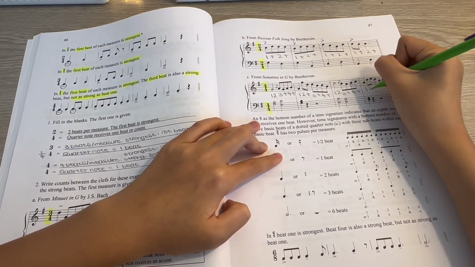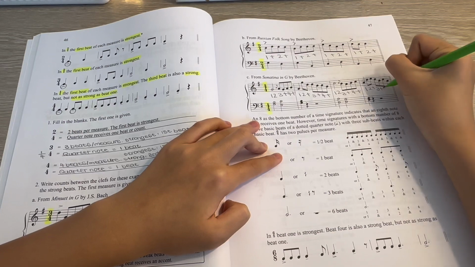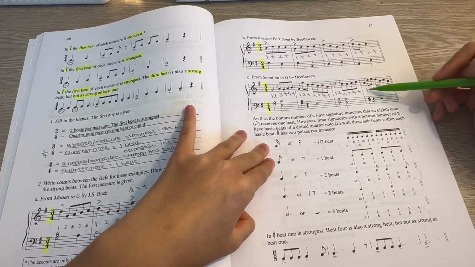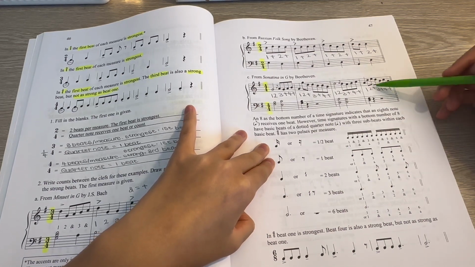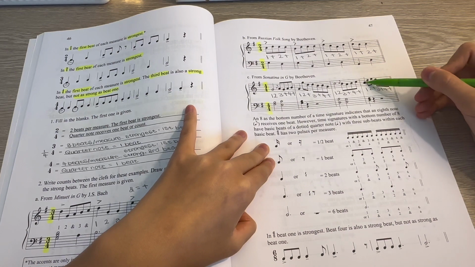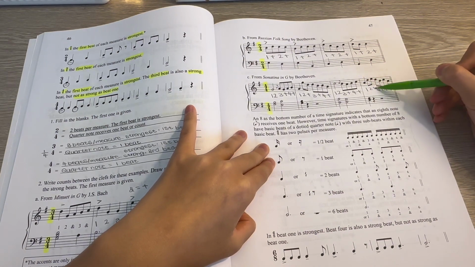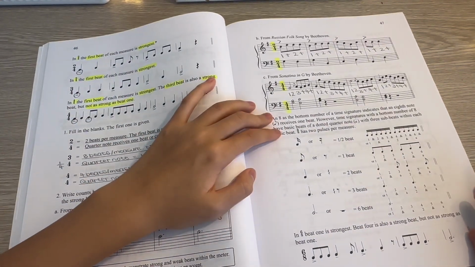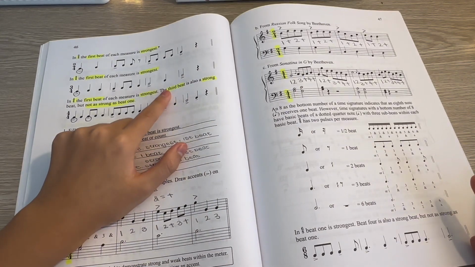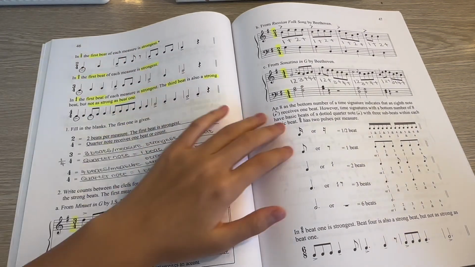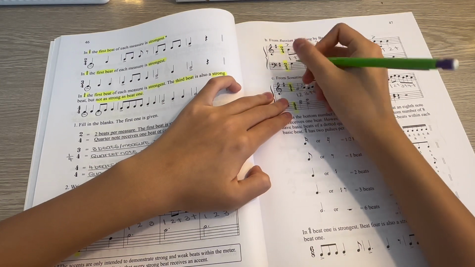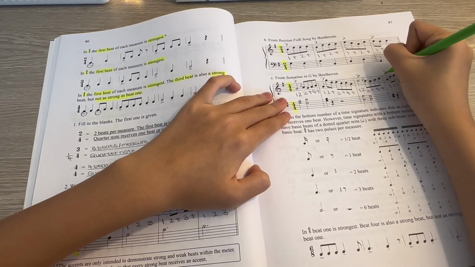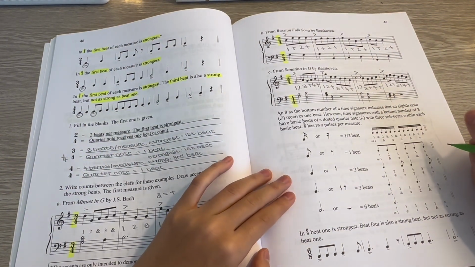Here we have 2 and 3 and 4 and. Try to put the counts close to the note that they are in. See how this 1 means this note, the 2 means this note, the and means this note. So yeah. Now let's do accents and tenutos, because first is strongest, third is strong. So first is right here. So we're going to accent that. Let's accent all of the first notes, the notes in the first beat.